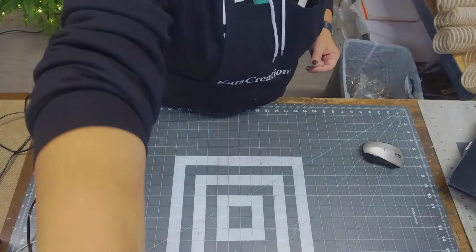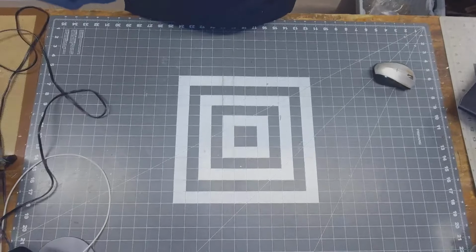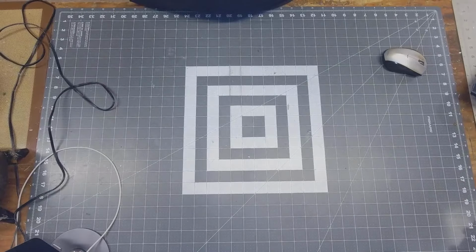Okay, I'm going to pivot you down. We're going to go ahead and get started. Like I said, we're working on a winter design. Let me move the light out of the way so you are not blinded.